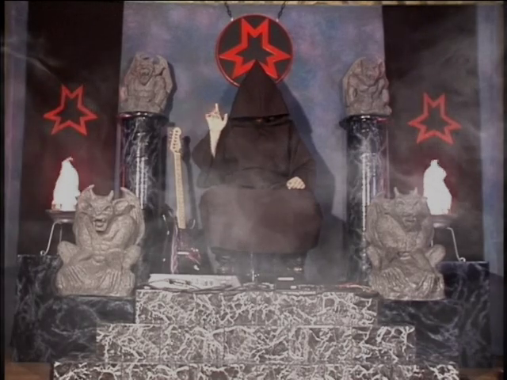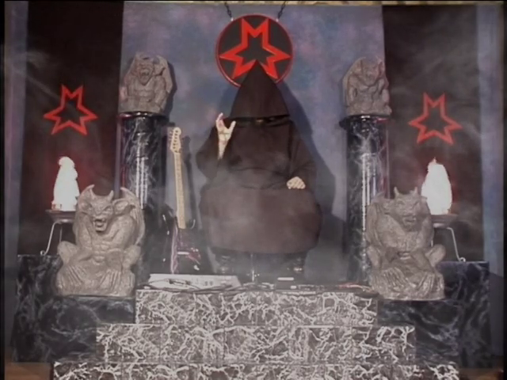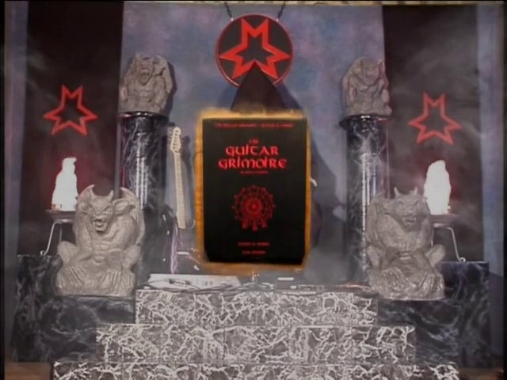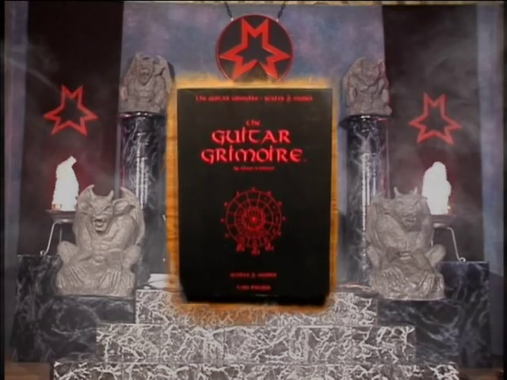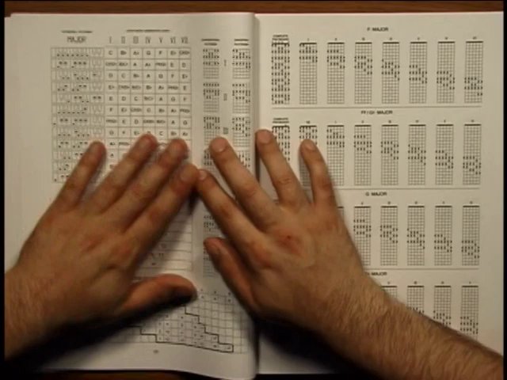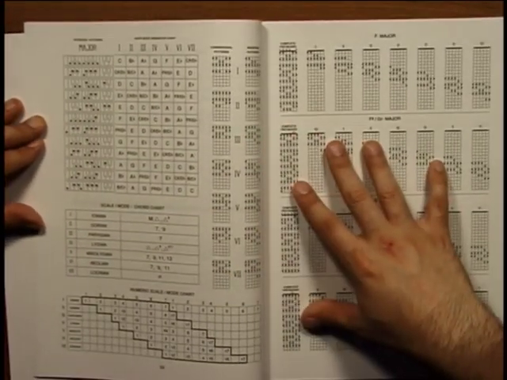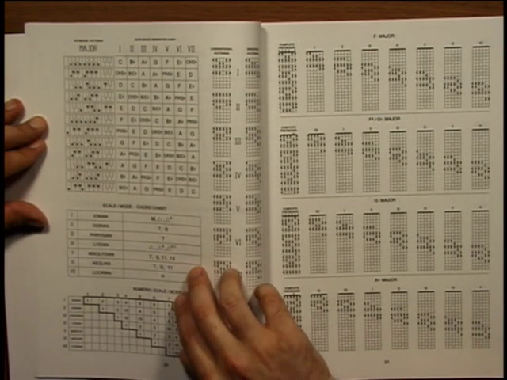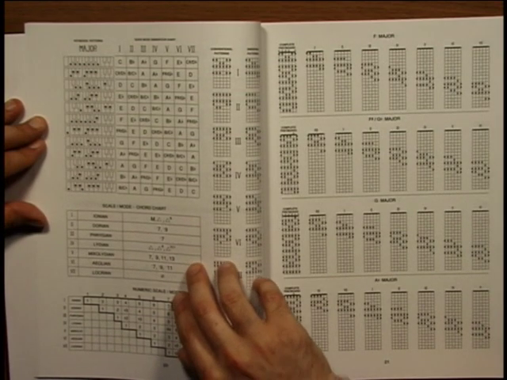Let's do a brief overview of how the scales and modes volume is laid out and the components which comprise it. Basically, this book is divided according to scales. The first section covers 7-tone scales. Each scale has what is known as a title page. The title pages for the 5, 6, and 8-tone scales are laid out the same as the title page for the 7-tone scales.